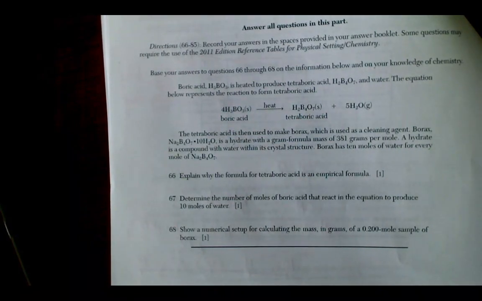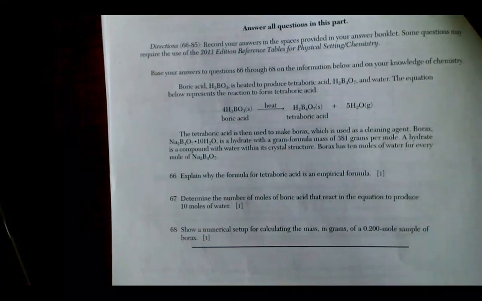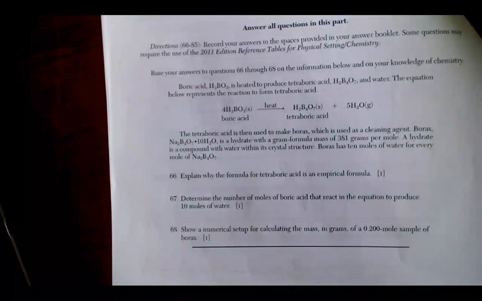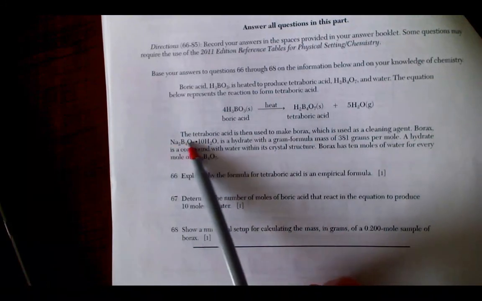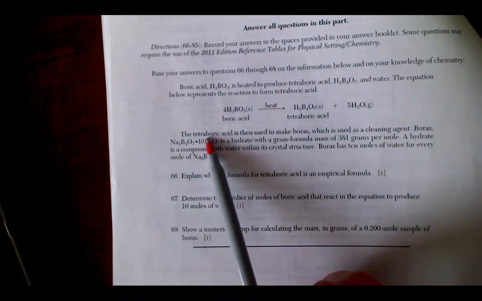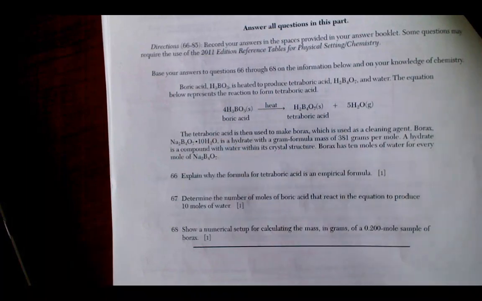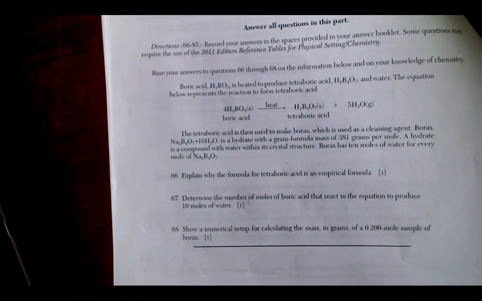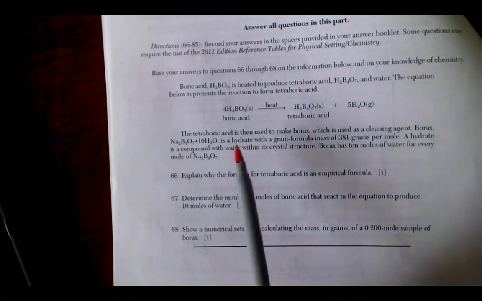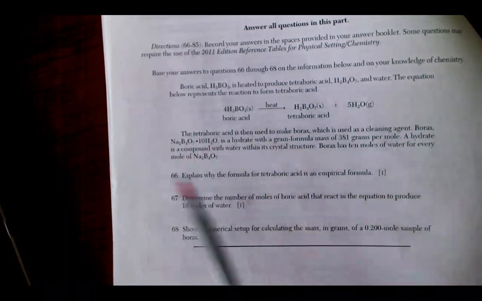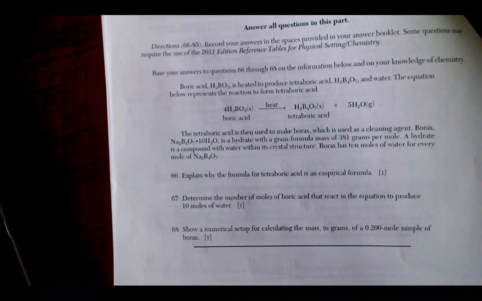The next paragraph says tetraboric acid is then used to make borax, which is used as a cleaning agent. Borax, and it gives you the formula, is a hydrate, so it's got water in the molecule. That's why it's Na2B4O7 dot 10H2O, which means it's combined with 10 waters, attached, with a gram formula mass of 381 grams per mole. So this whole thing has a mass of 381 grams per mole. The question actually tells you that.